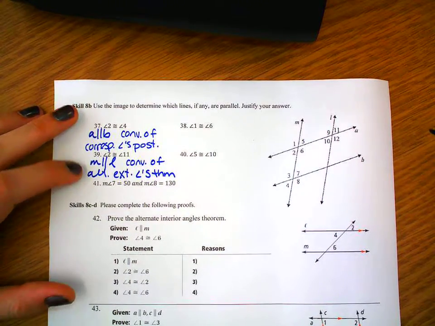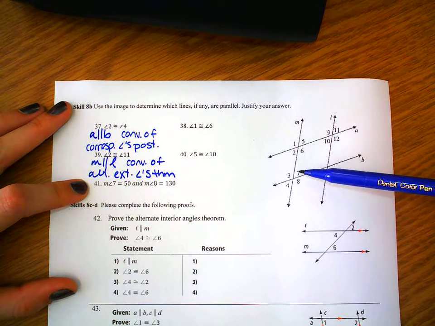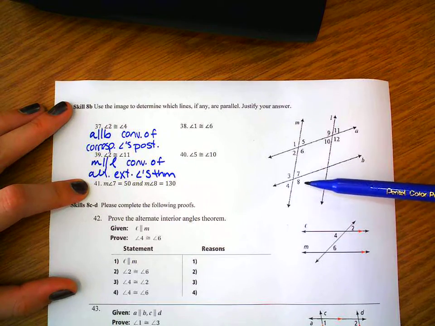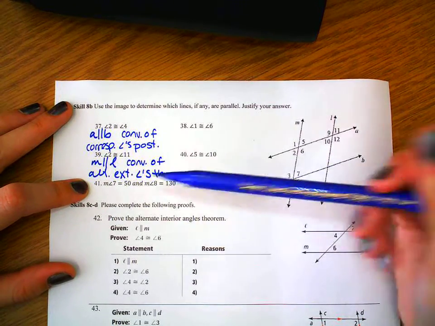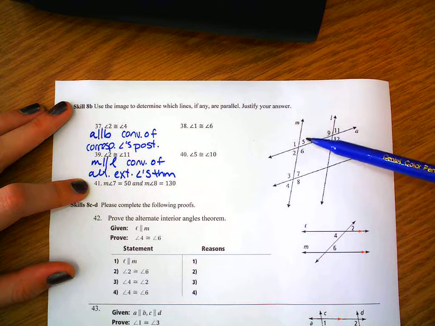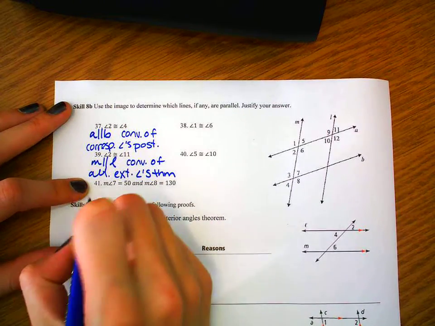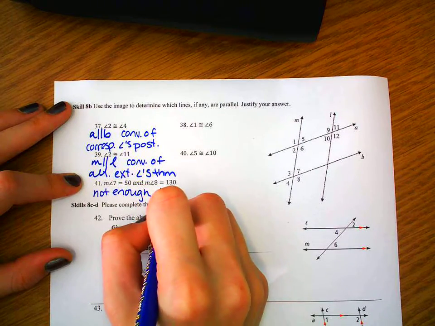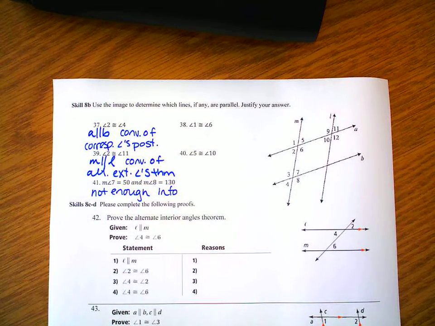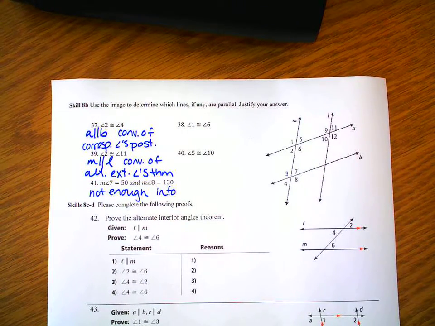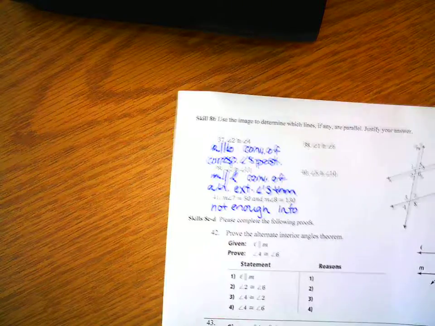Alright, 41. The measure of angle 7 is 50 and the measure of angle 8 is 130. Well, 7 and 8 are a linear pair. And linear pairs are supposed to be supplementary, and in fact 50 plus 130 is 180. But this does not give us any information that helps us determine any of these other lines to be parallel. So I'm going to say we have not enough info. All right. 43 I will go over in class. The way it's written here is a little bit complex. So let's move on to the next page.